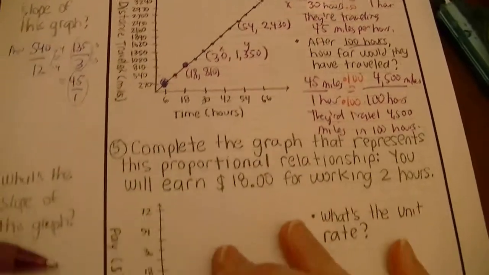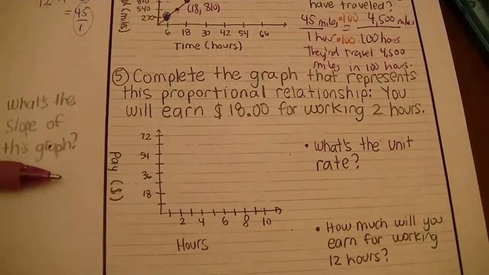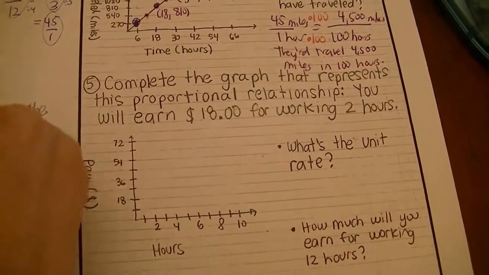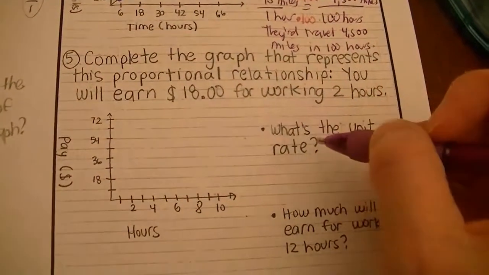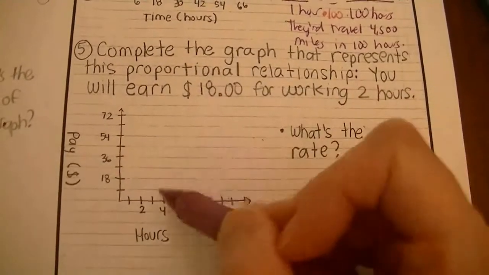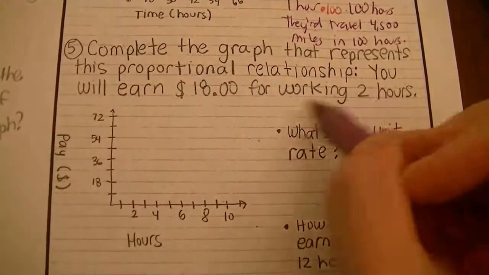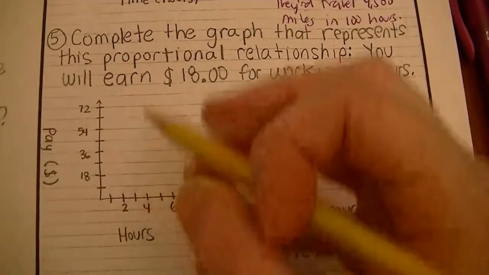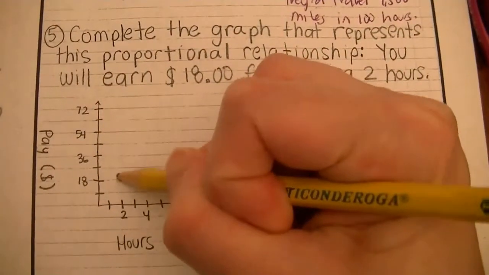Number 5. Complete the graph that represents this proportional relationship. You will earn $18 for working 2 hours. So you see it's blank right here. $18 for working 2 hours, so I can kind of start right there. $18 for 2 hours. Here's 2 hours, and you make $18.